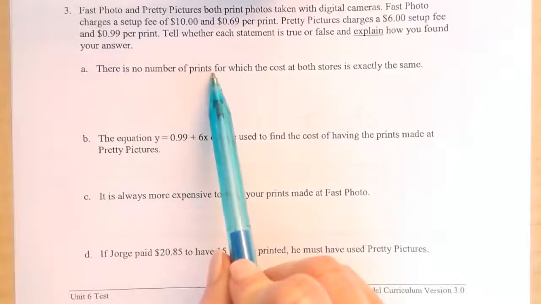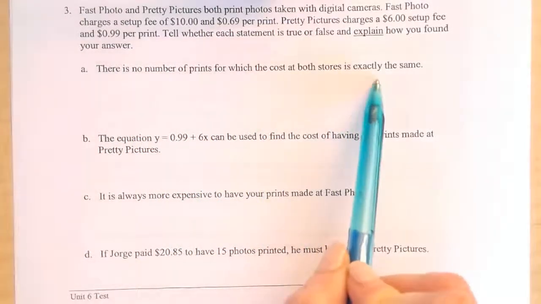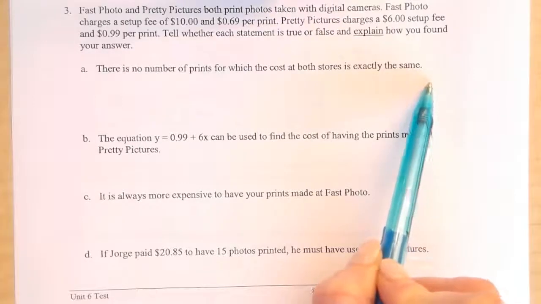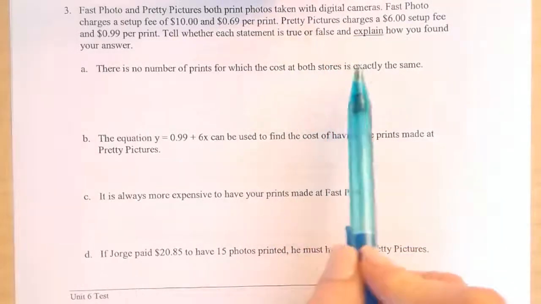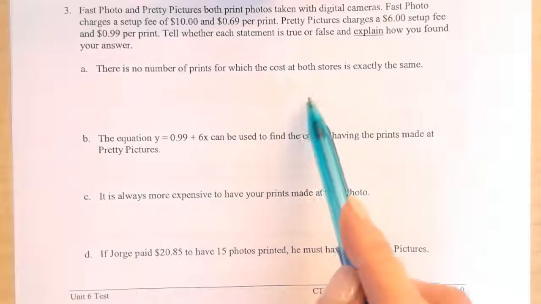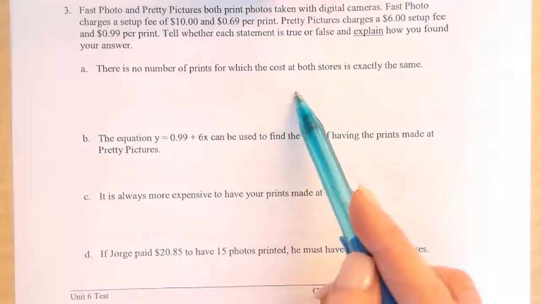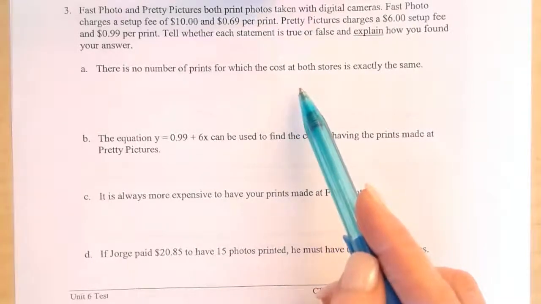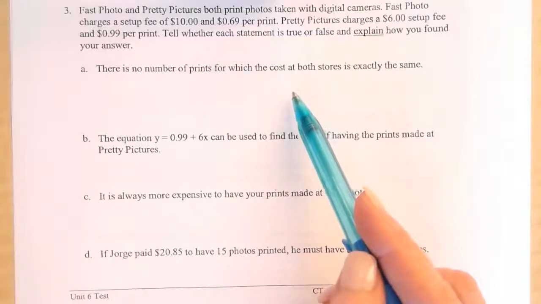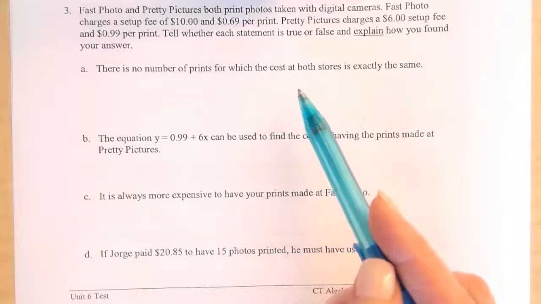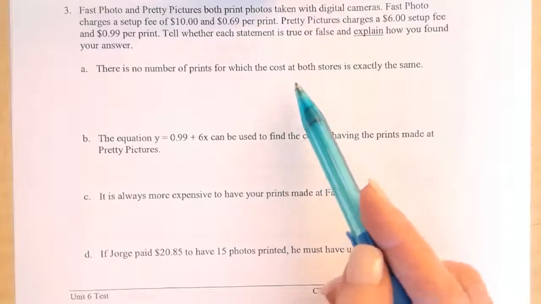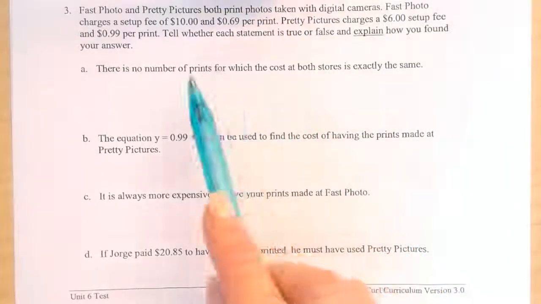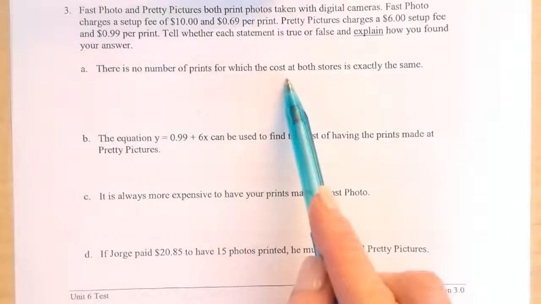Now they ask you in A, the statement is there is no number of prints for which the cost at both stores is exactly the same. They want you to state whether that's true or false. The only thing I'd remind you here is you can't buy a fraction of a print. You can't buy 13.87 prints, right? You have to have whole number prints. So think about that as you answer this question here.